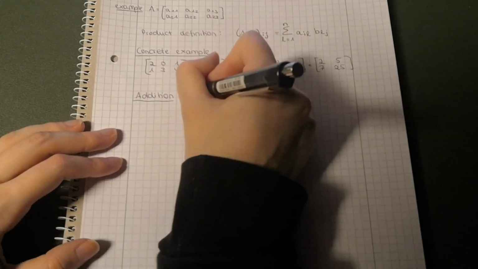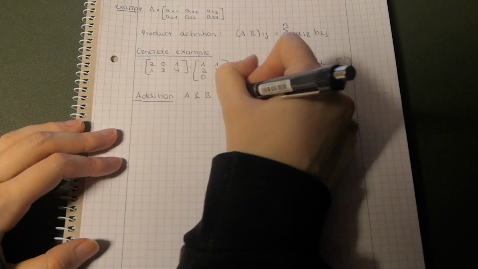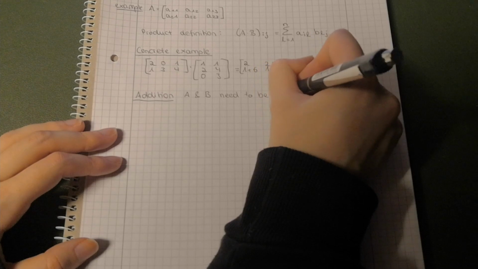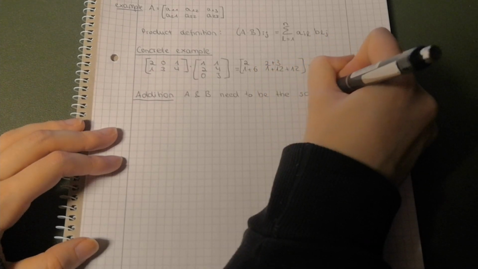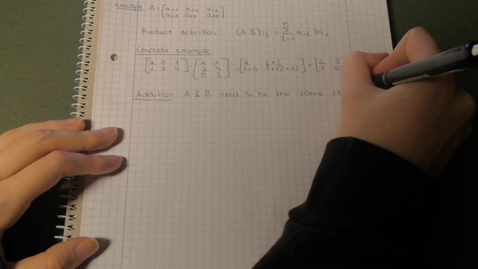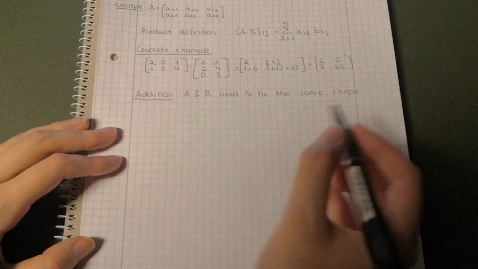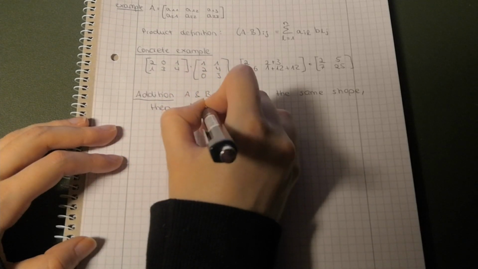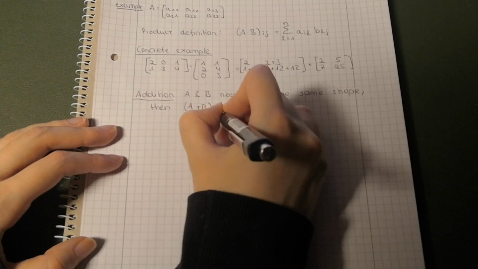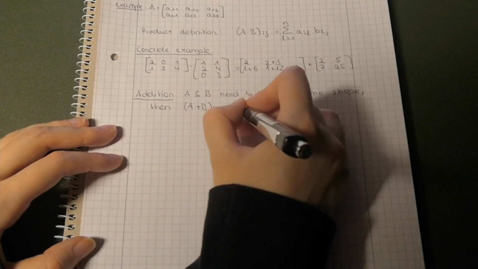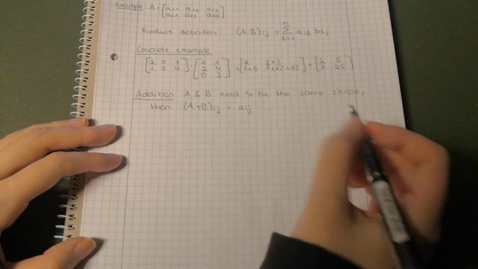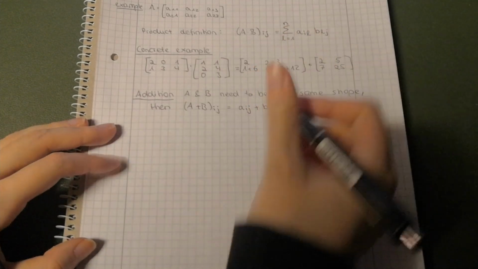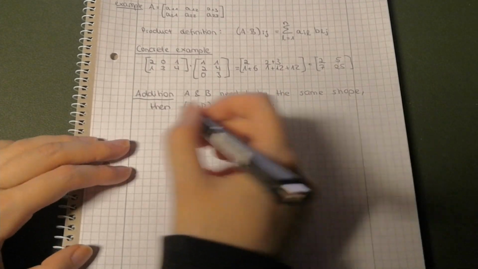For this, A and B need to be the same shape, and then A plus B again per entry is defined as just the ij entry from A plus the ij entry from B, so it's just entry wise.